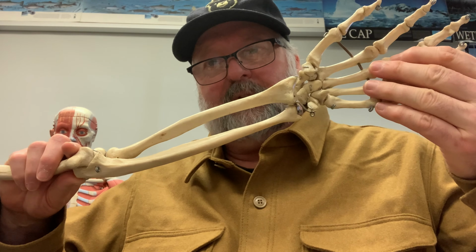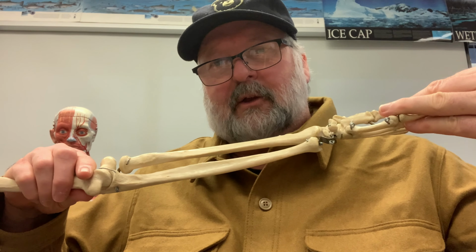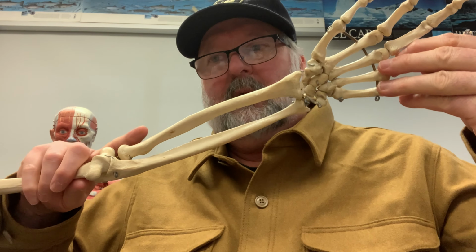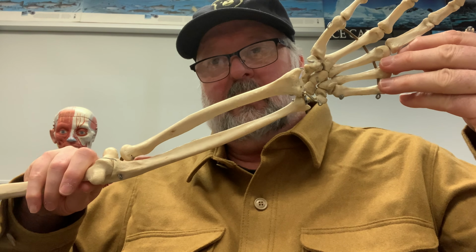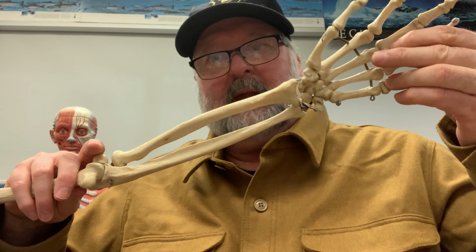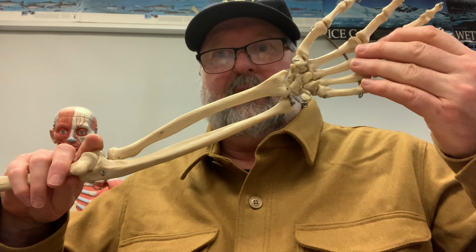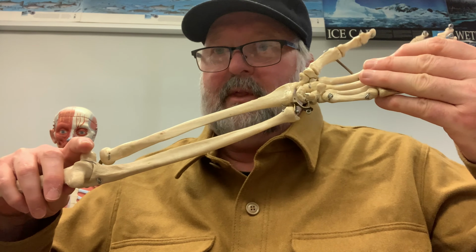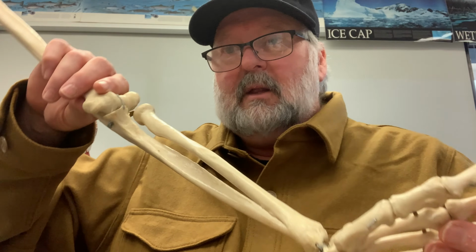Now, if you look carefully, look to see which bone is actually the one moving. This is the radius, and down here is the ulna. It's the radius. The radius is making that arc. It's following a radius, therefore the name, radius. Now let's zoom in and look at some of the features that we have.